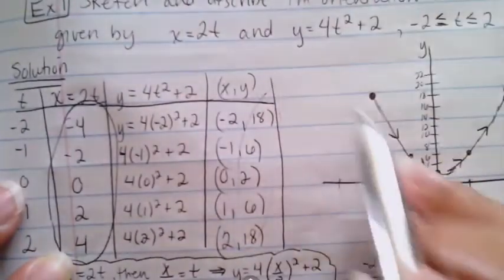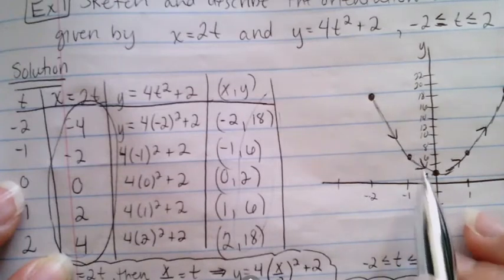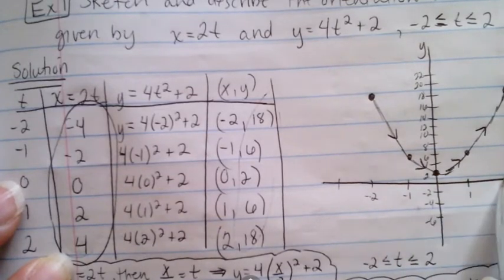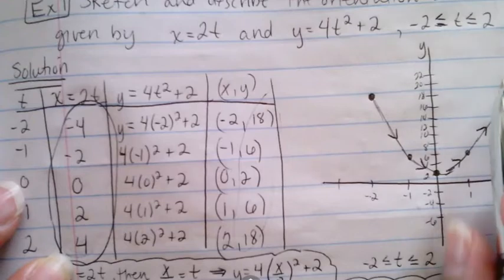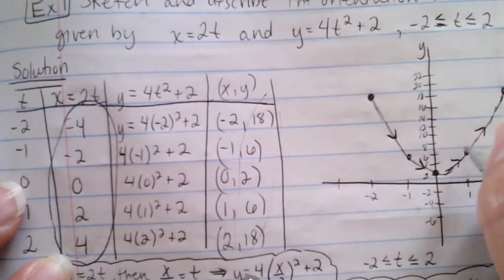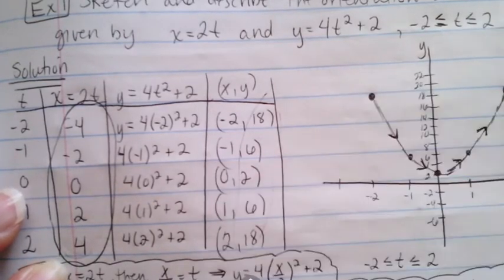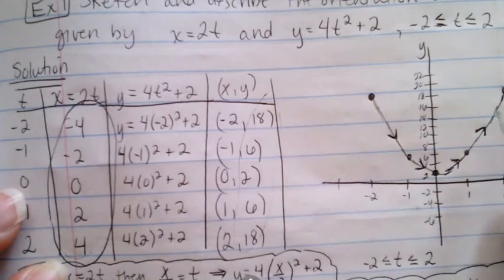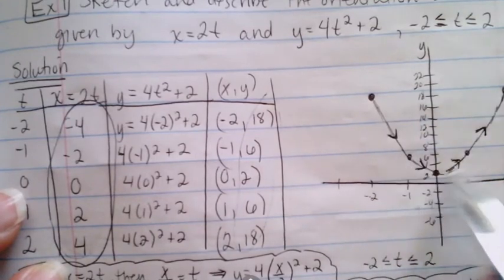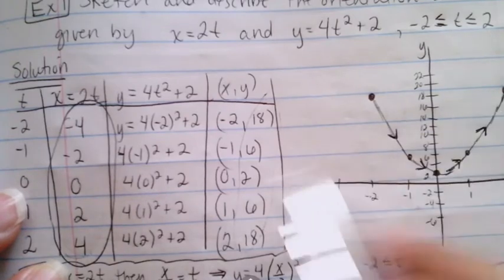And you will notice that we do have all our points. So -2, 18, -1, 6, 0, 2, and then 2, 18. And you'll also notice that I have these little arrow-looking things. This is what I was talking about, the direction of where this object, whatever it is that's moving, is moving along the curve. So it's going to the right, so to speak, in this motion, because this is where we started.